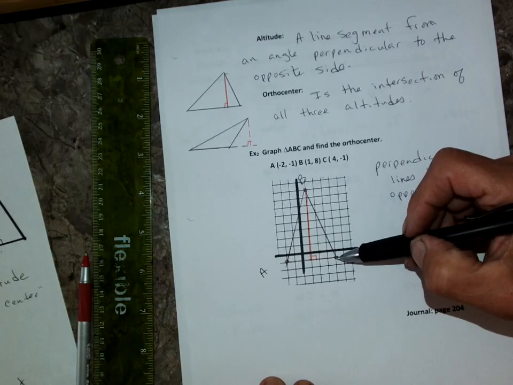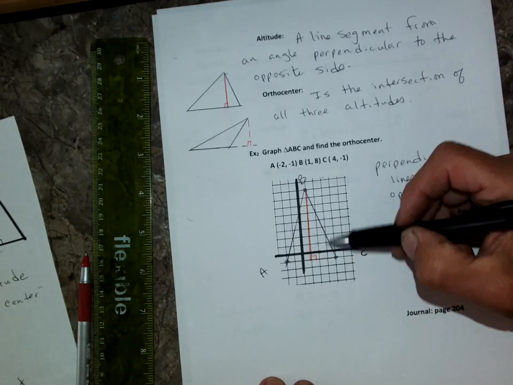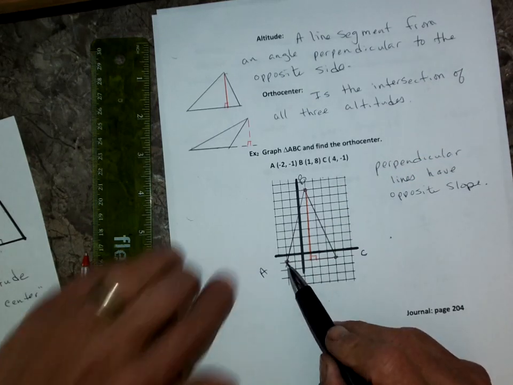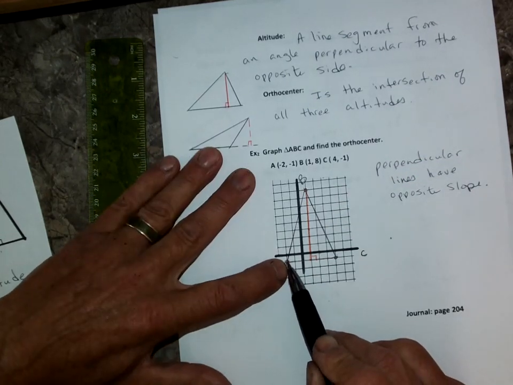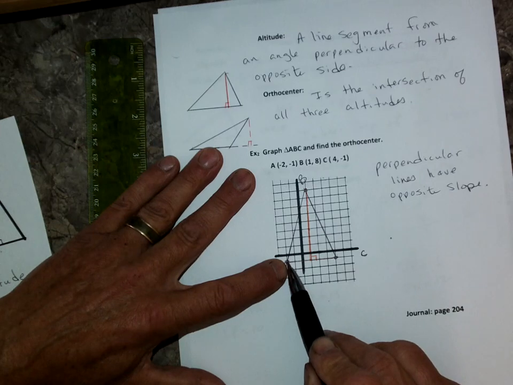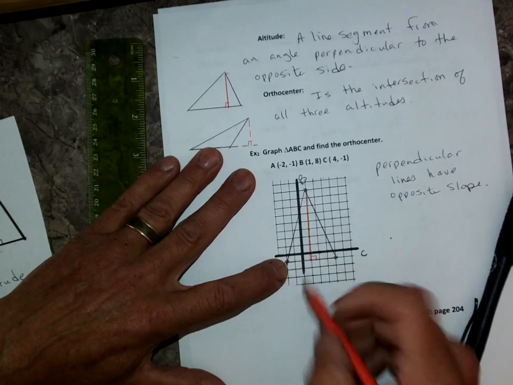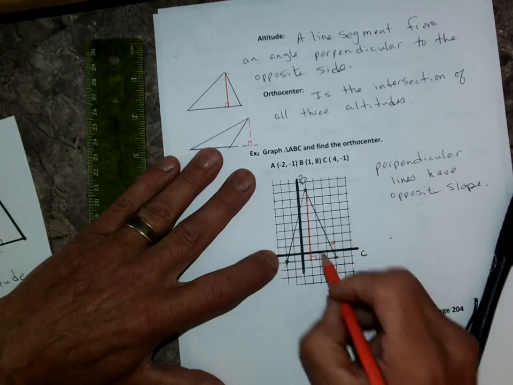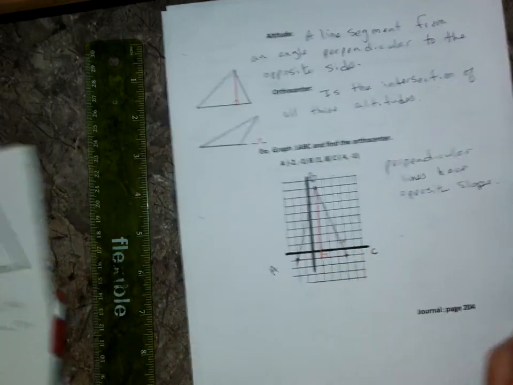So slope of this line is down 3 over 1. So from point A, instead of going down 3 over 1, we're going to go up 1 over 3. Now watch how I do this. Up 1 over 3, up 1 over 3, and there is my altitude.